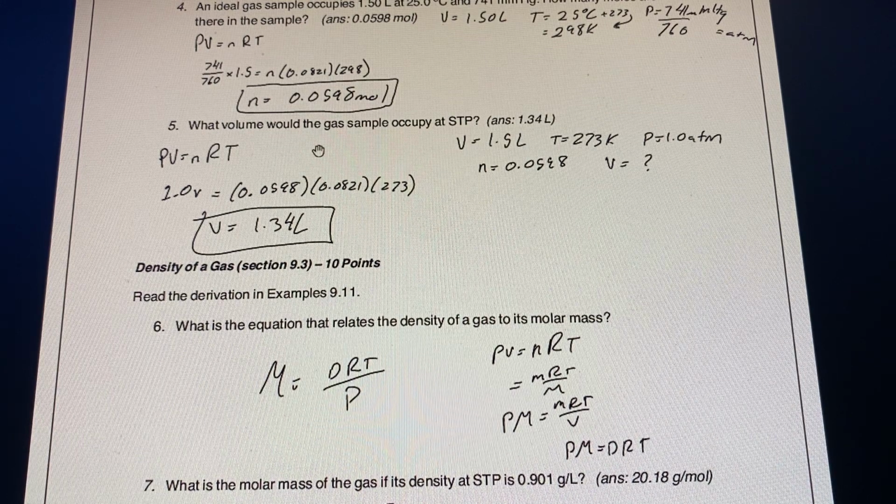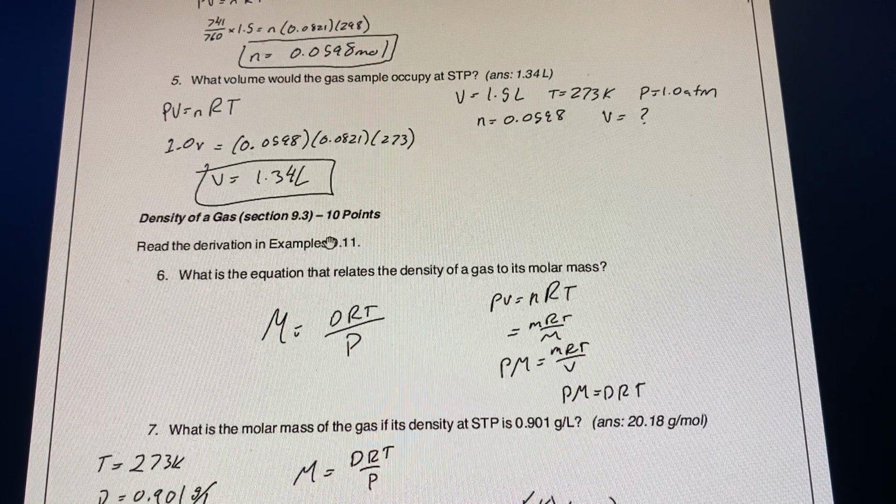And for number 5, we have a similar principle again. This one is just going to be standard temperature, which is 273 Kelvin. We find the volume with the pressure of 1 atmosphere, so we have 1 times volume equal to the givens that we have, and we calculate that out to be 1.34.